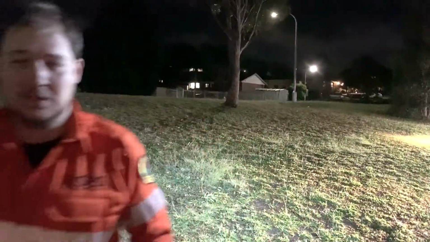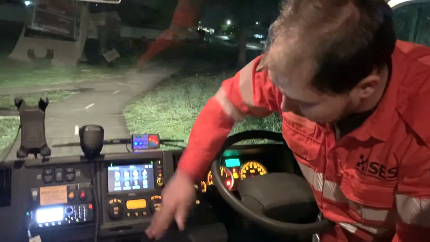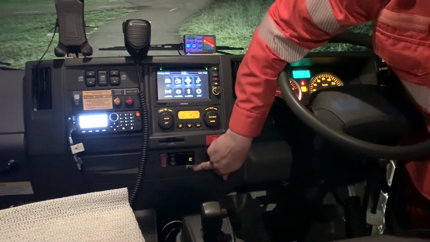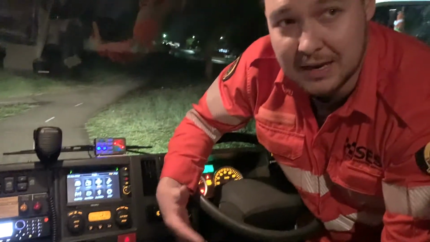Now we're going to run through turning on the light tower. So first thing we're going to do is stay in the truck for a second. Normally the driver of the vehicle will operate this, but anyone can do it. There's a little switch down the bottom here. It's labeled PTO, that stands for power take off. The generator on this truck takes its power off the truck engine itself.